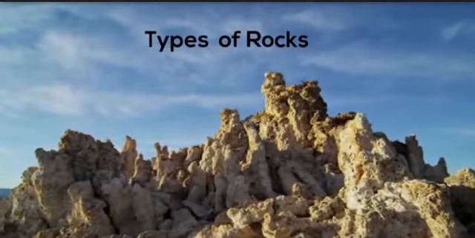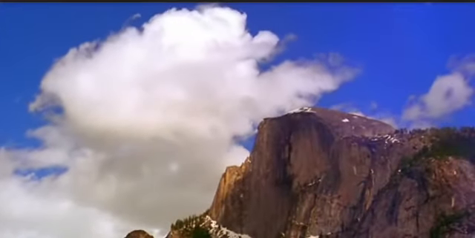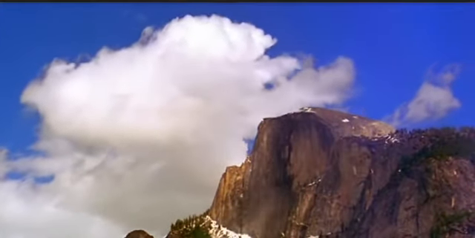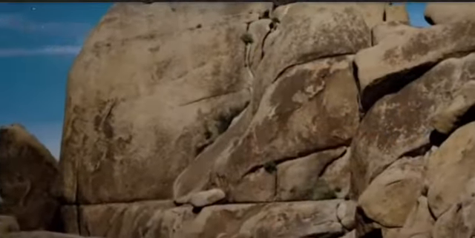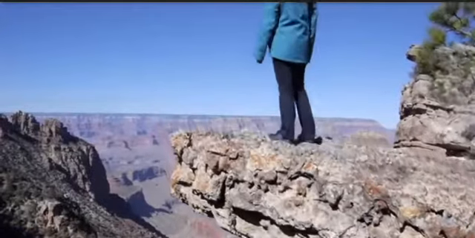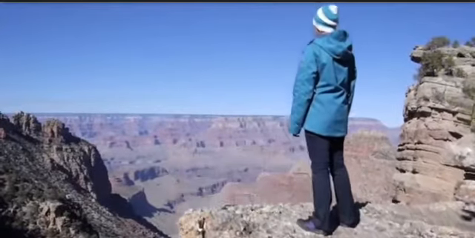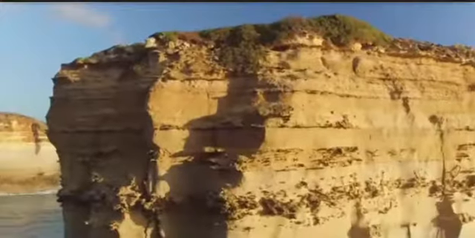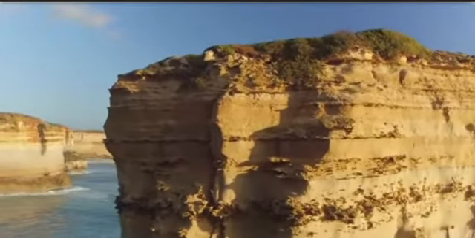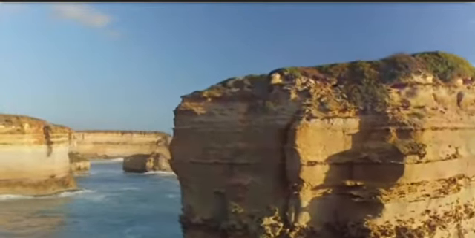Rocks are all around us. They make up this famous formation called Half Dome, or the smaller rock formation. They can be small or seen in these canyons. A rock is a solid, naturally occurring, and is made up of minerals or mineral-like matter, like shells.